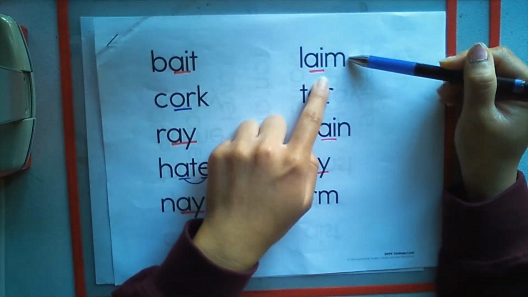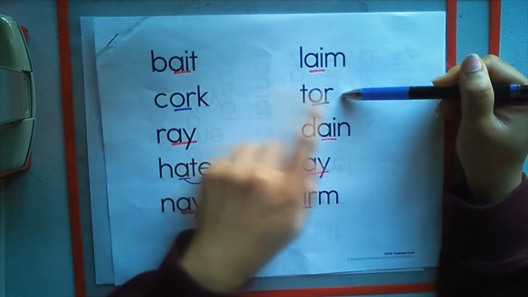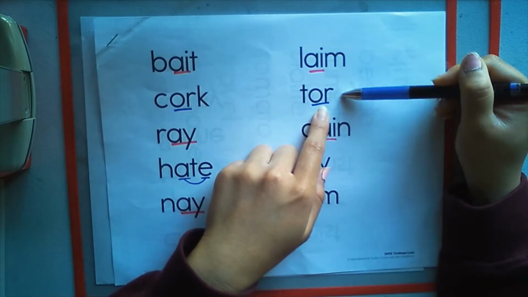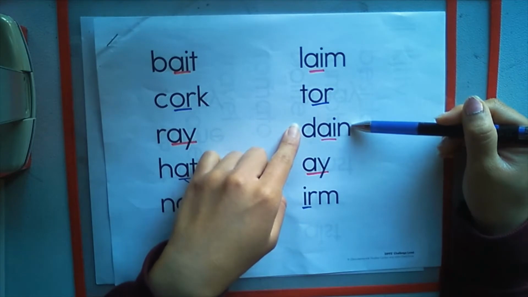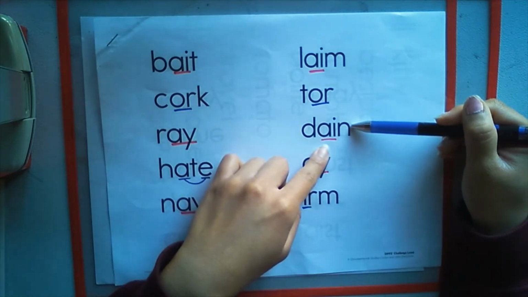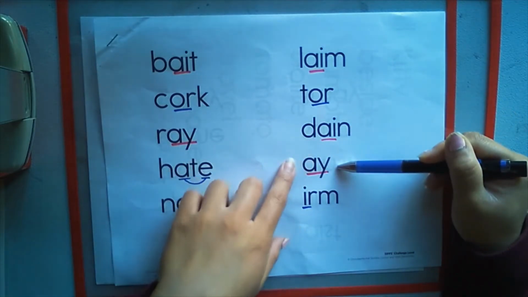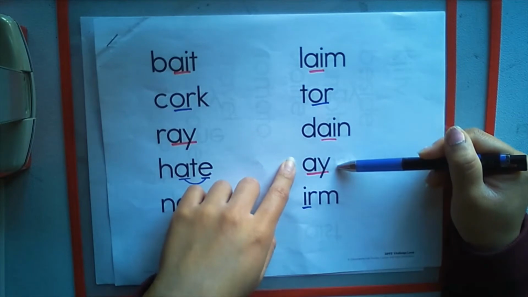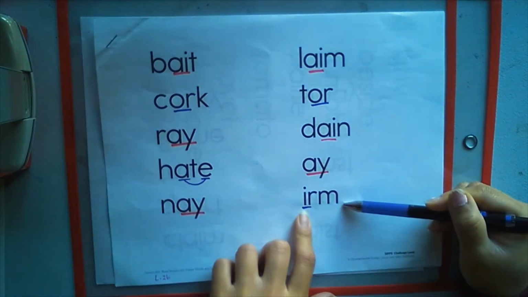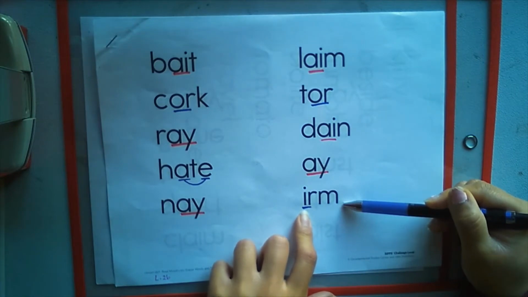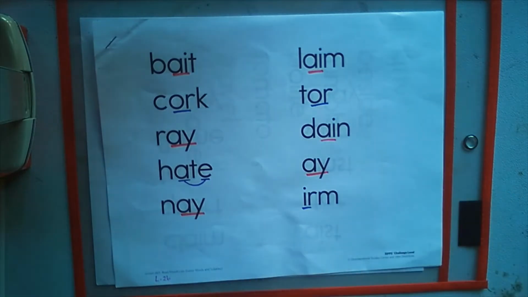Underline sound A, think, read, lame. Underline sound or, think, read, tore. Underline sound A, think, read, Dane. Underline sound, which is the whole syllable, read, A. Great job. Underline sound, think, read. Fantastic job. Moving on.